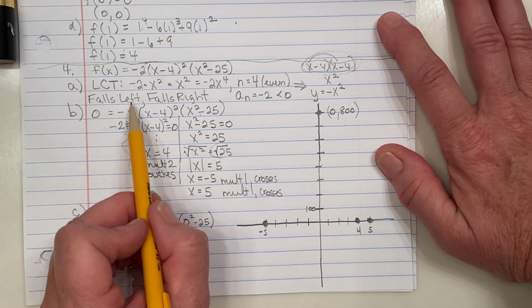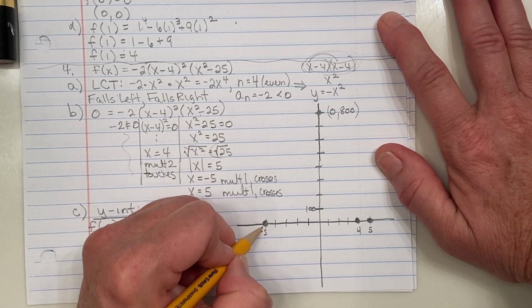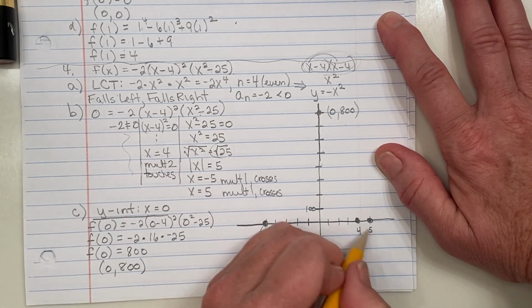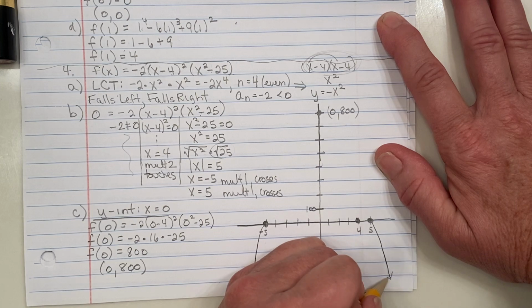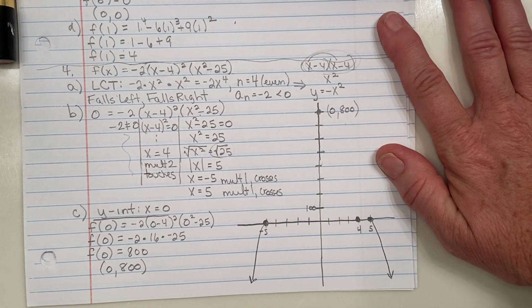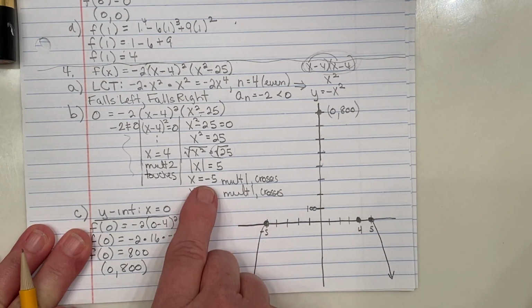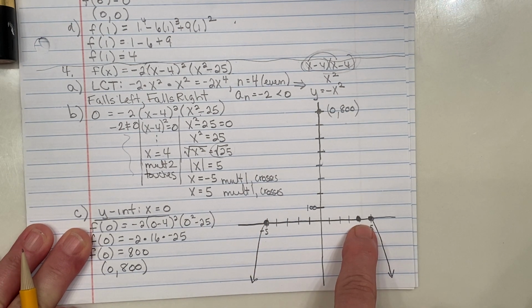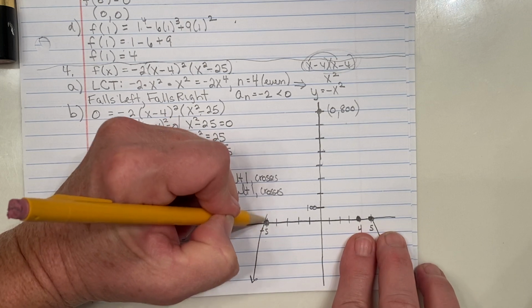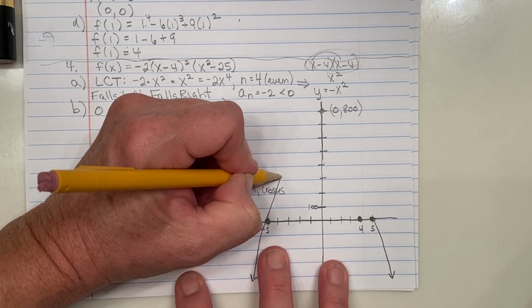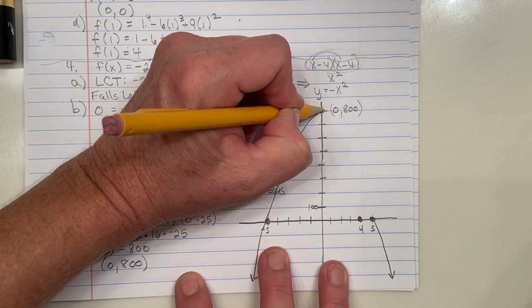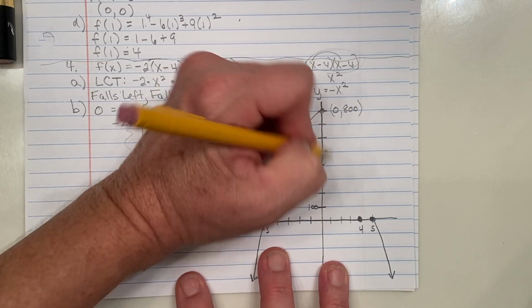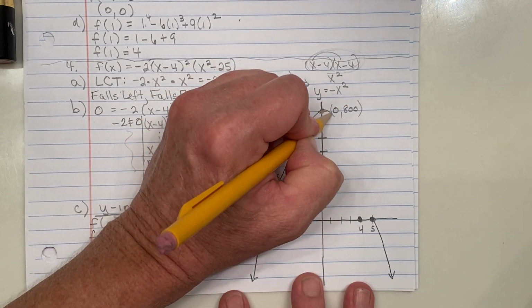Okay, and behavior, falls left, falls right. So furthest left x-intercept, you can put those ends in. Let's take a look at x equals -5. We're going to cross. The next x-intercept I have to get to is here, so it looks like this graph's going to have to come way up here. Now, I might go past it, and that's fine. I need some additional points, but at this point, I really don't care.